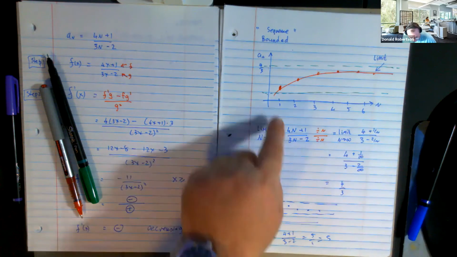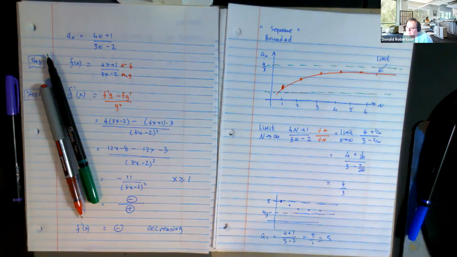If I did this and the limit was infinity, then it would be unbounded. The sequence would just basically keep getting bigger and bigger, or minus infinity, I guess, it would get more and more negative, but it wouldn't be bounded. So when you see a question, is a sequence bounded? Well, you think of that question as being, does this sequence have a limit?